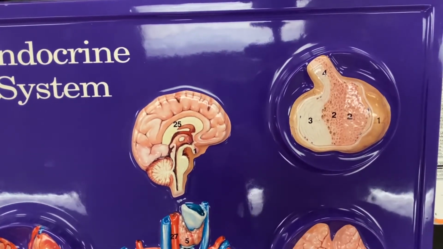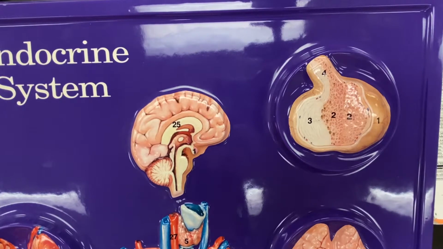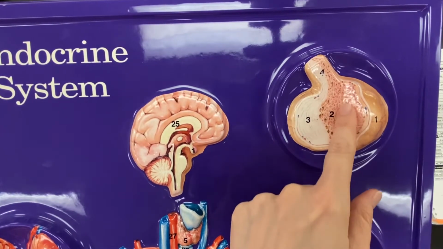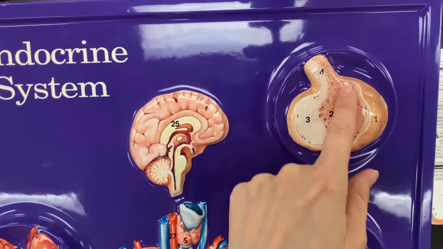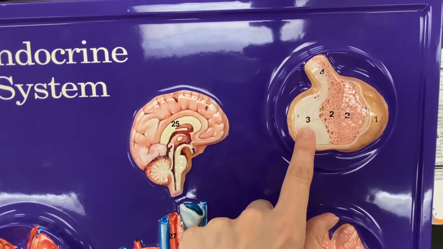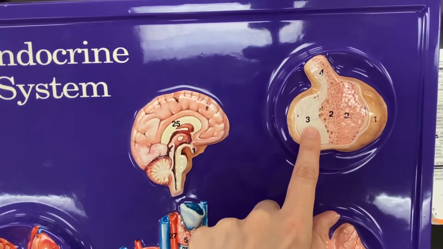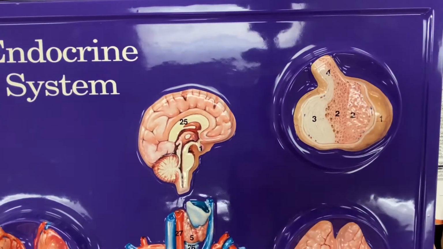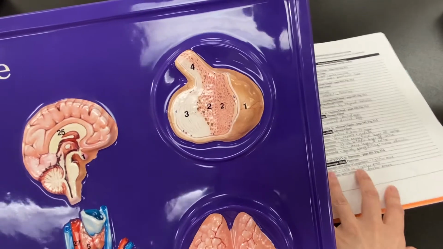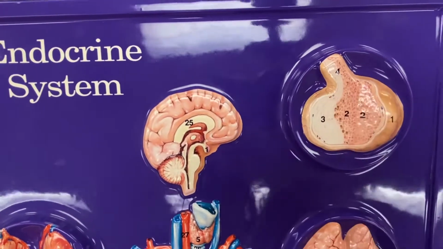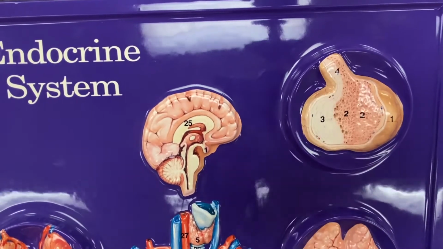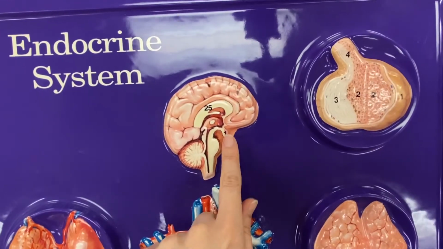Now there are two parts of the hypophysis, the pituitary gland. The anterior pituitary gland, the anterior lobe, is the adenohypophysis, and it's this darker color. And then the lighter color is the posterior lobe of the pituitary gland, the neurohypophysis. And these terms, if you're following along, we're in lab assignment 3 on page 9. So pituitary gland, adenohypophysis, neurohypophysis, infundibulum, and pituitary gland.